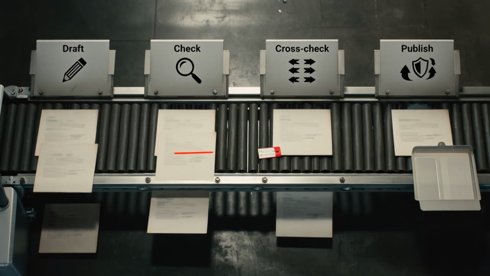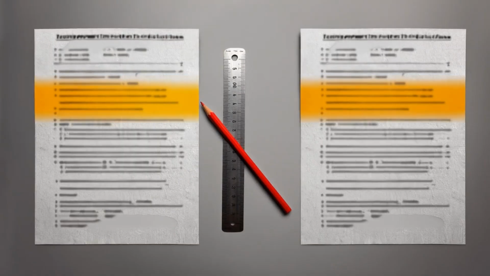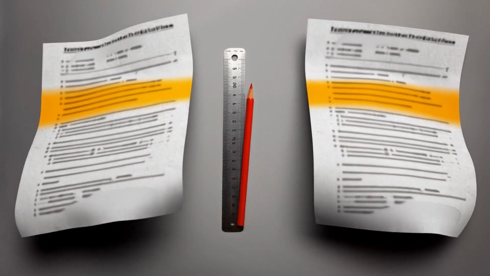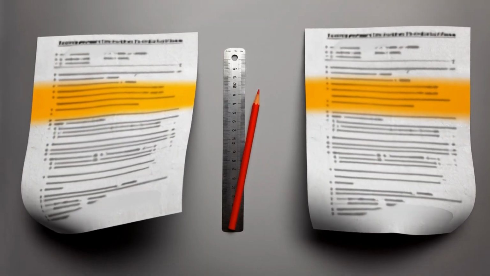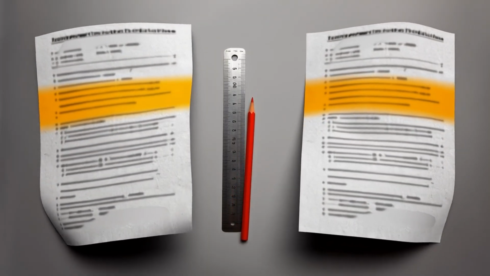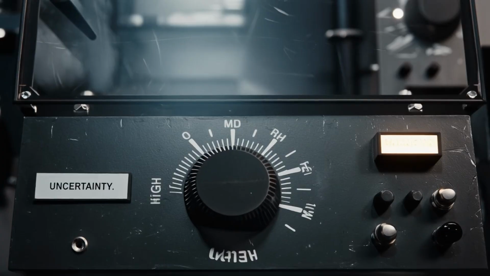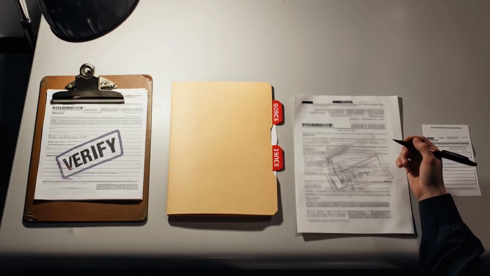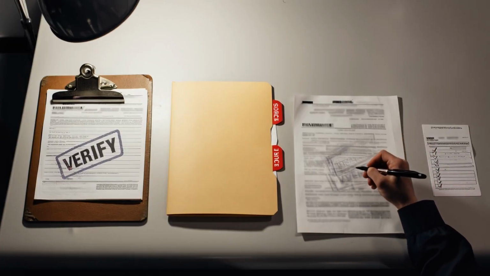Separate summary from invention. Summaries grounded in provided text are safer than free-form "tell me everything about X" prompts. If you give the model the source material, it can anchor. If you don't, it may improvise. Use AI as a draft engine, not a citation engine. Draft the narrative, then replace key claims with verified references. These rules sound simple, but they work because they align with the root cause. The system generates plausible continuations unless you force grounding.